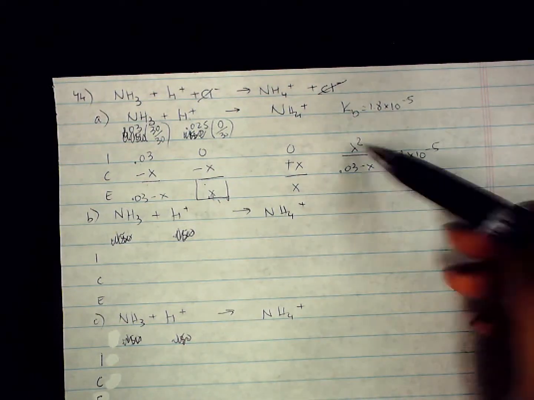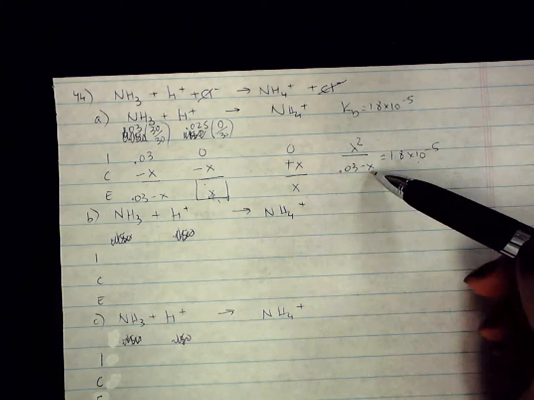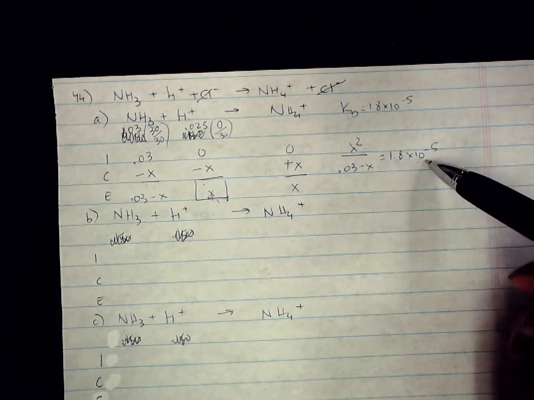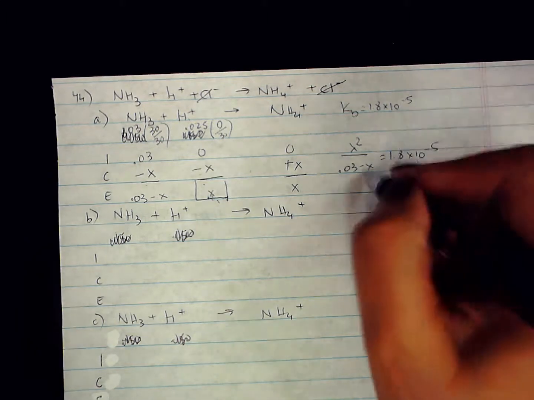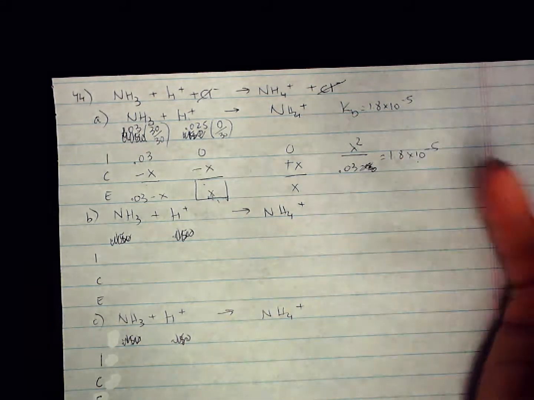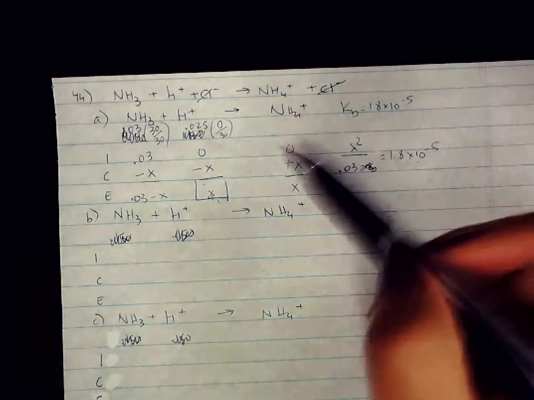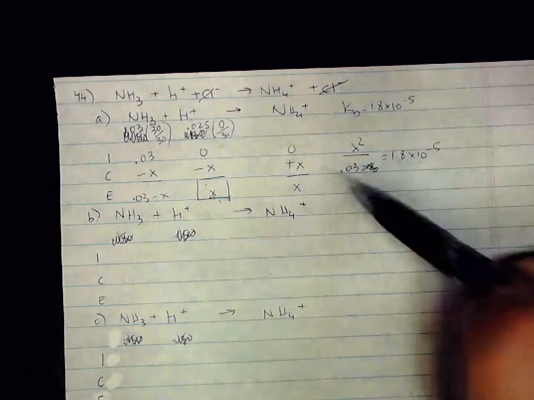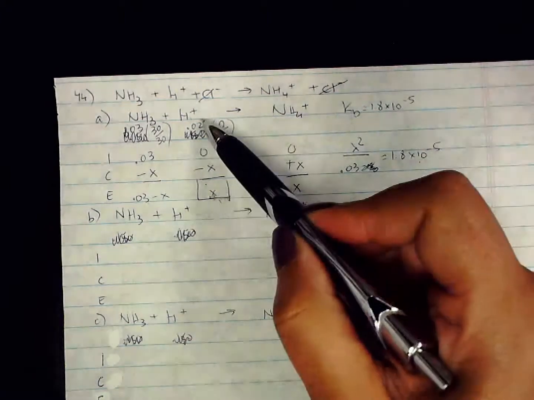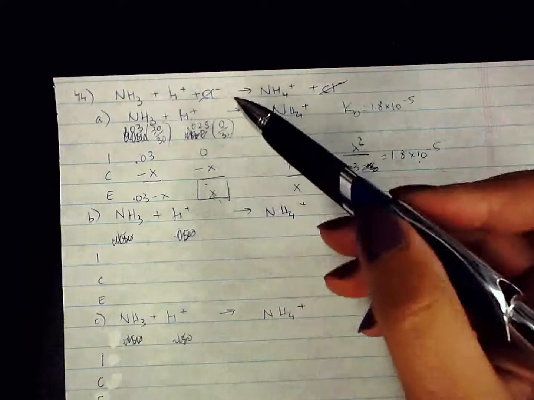And for these particular problems, again, you can apply the 5% rule. It's perfectly okay, especially with these K values that are so small, smaller than 1 times 10 to the negative fifth. So you can ignore that x in the denominator. Your math goes a little bit faster. Okay? All right, so that's how you would do part A. You would solve for x, then you do the negative log of x. That gives you pH, because that's your hydrogen ion concentration.